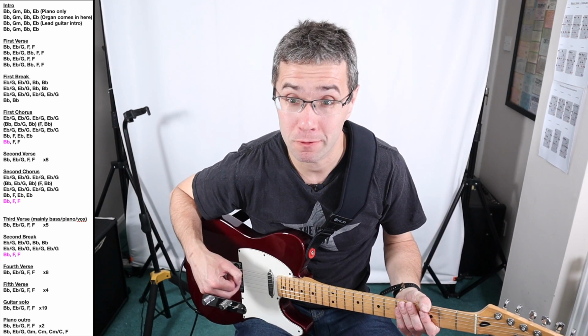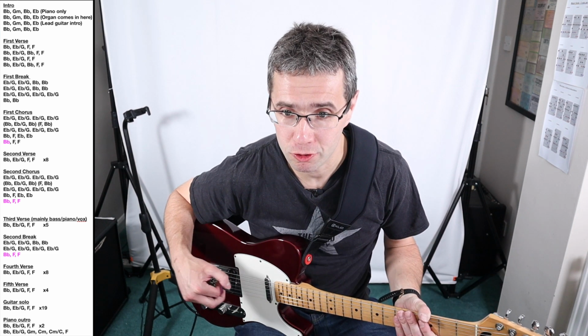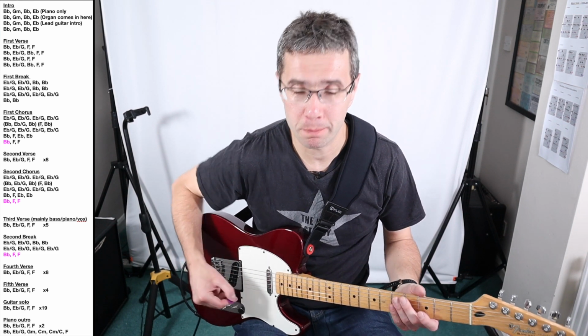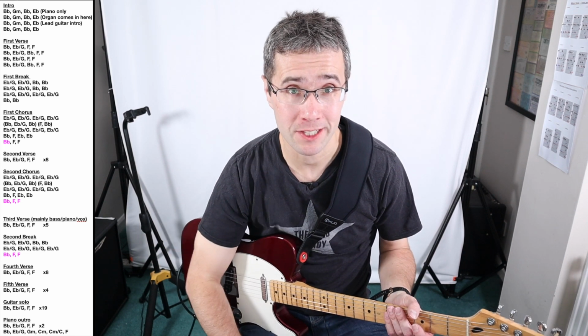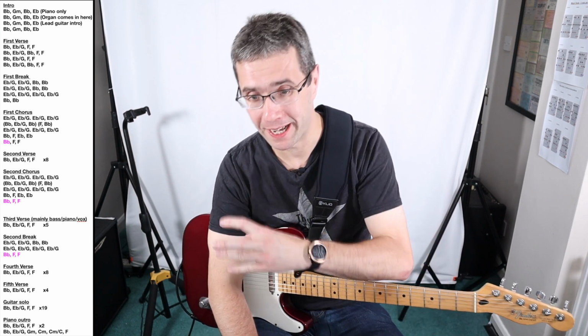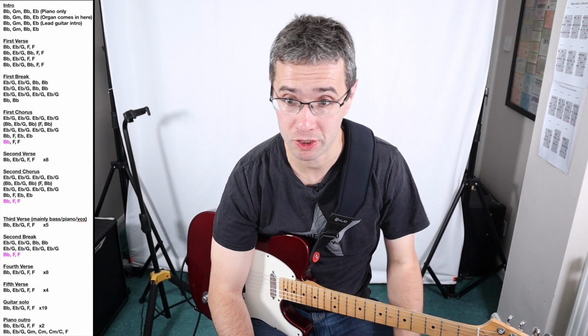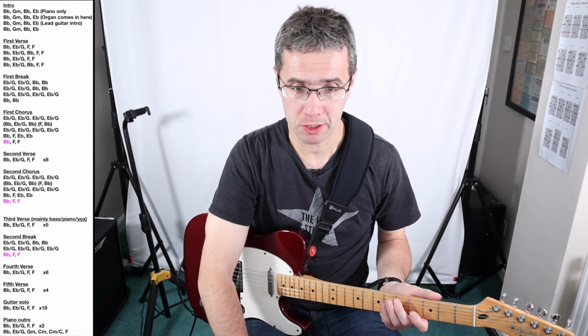Okay, so let's take a look at the first and second breaks. By watching and listening to the YouTube performance of this, I noticed that he was probably picking a little bit more. So I suggested another picking pattern that you can use for this first break. And then you're going to revert back to the picking pattern that we've just done for the first verse for the second break. So let me just play the first break.